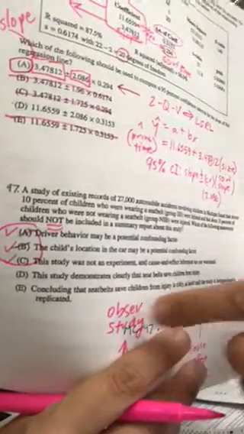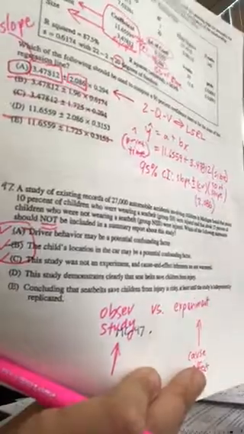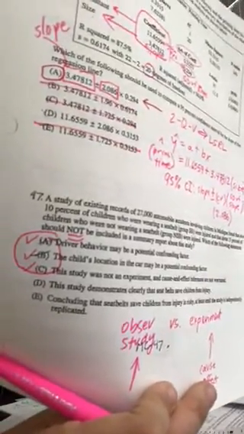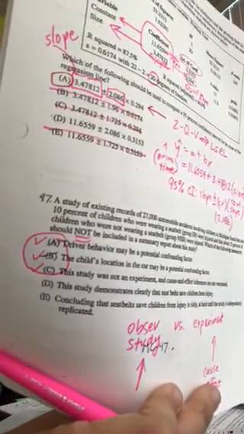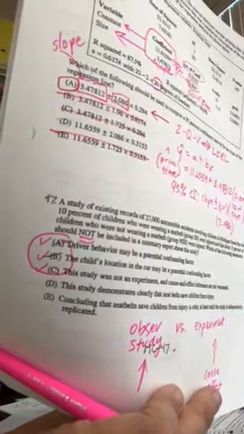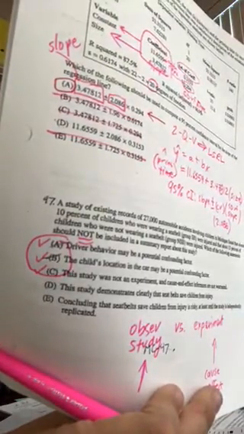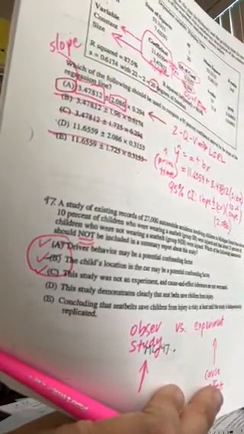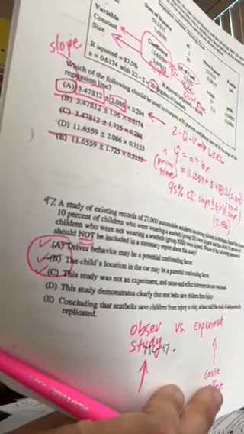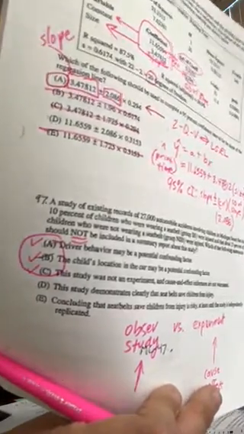So all three actually go alike. All three are basically assuming that these are observational studies, and therefore observational studies run the risk of lots of confounding variables, and because of those confounding variables, we can't use cause and effect. Now I'm going to jump to E. It says, concluding that the seatbelts save at least is risky, at least until the study is independently replicated.